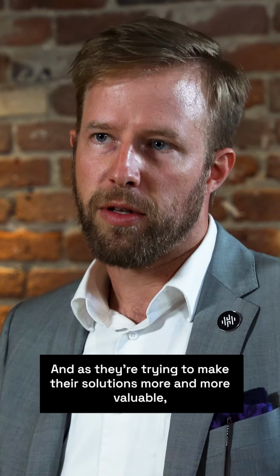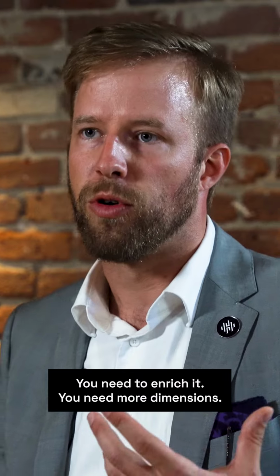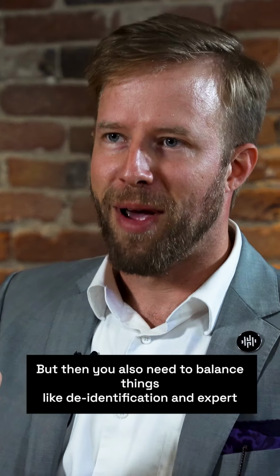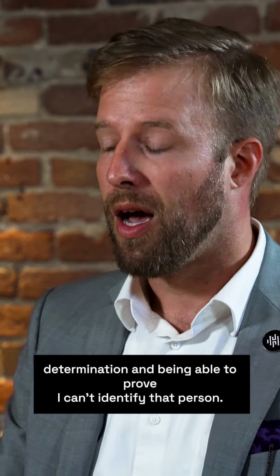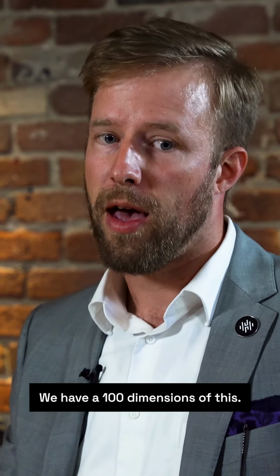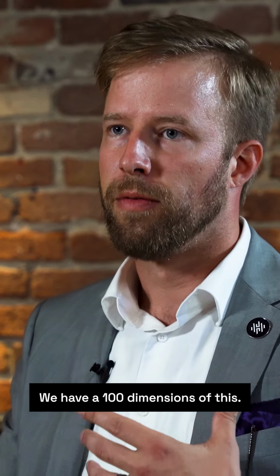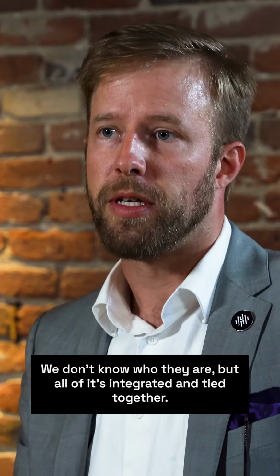And as they're trying to make their solutions more and more valuable, you need more data. You need to enrich it. You need more dimensions. But then you also need to balance things like de-identification and expert determination and being able to prove, I can't identify that person. When you're getting into being able to understand, can I identify that person? We have 100 dimensions of these people's care. We don't know who they are, but all of it's integrated and tied together.